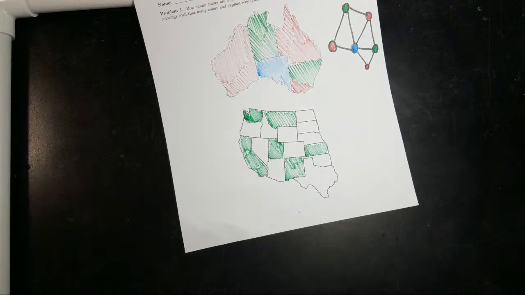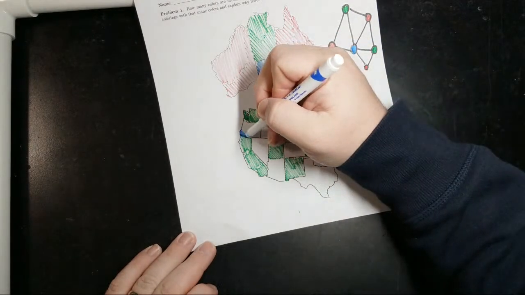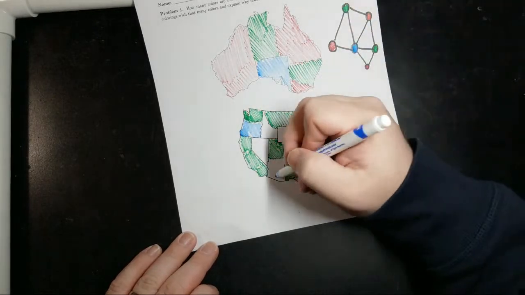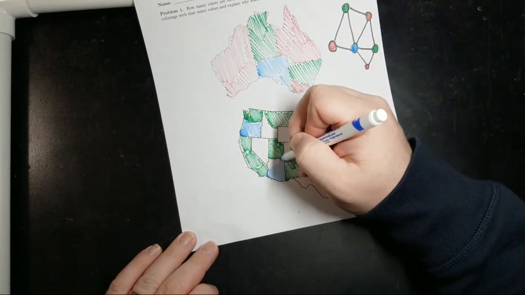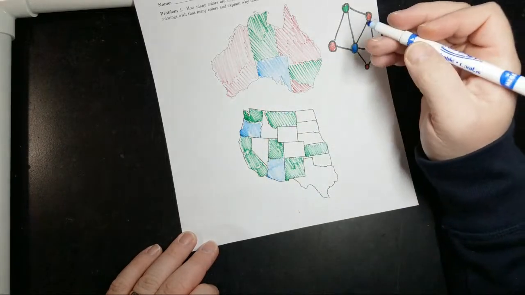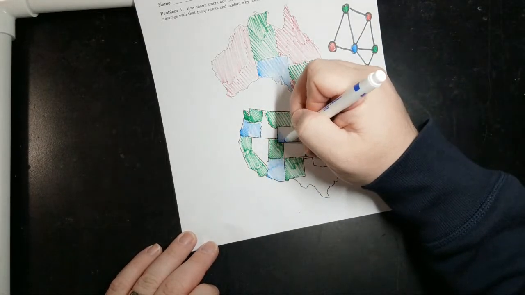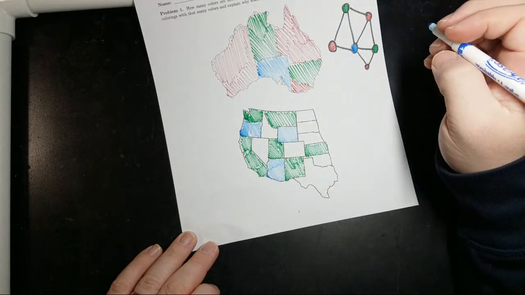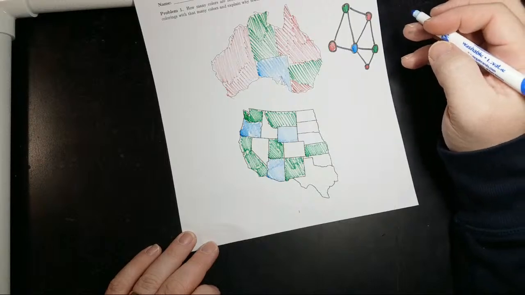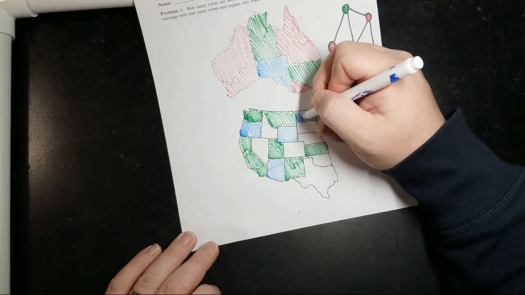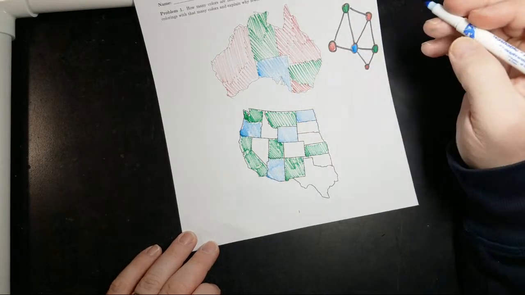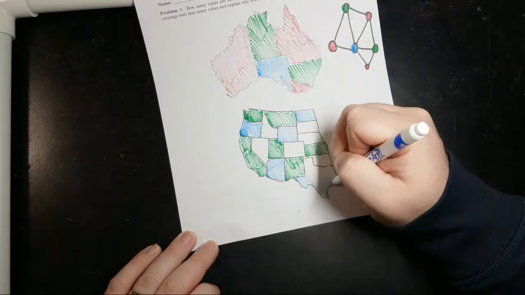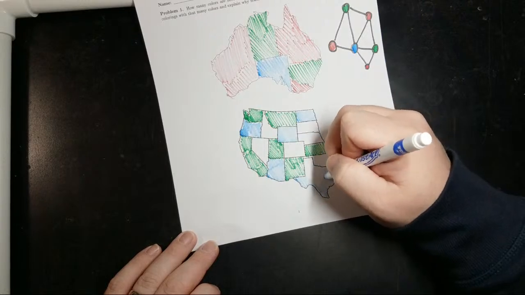Good. Greens. Let's do blues. Salem, Oregon. Let's see. Phoenix, Arizona. Cheyenne, Wyoming. Oh, hey, Joe, you're back. Bismarck, North Dakota. Austin, Texas. My blue is running out. No, my blue.